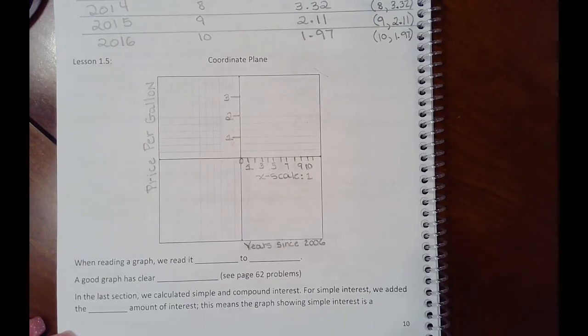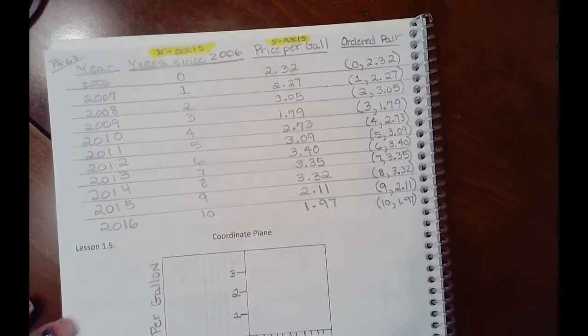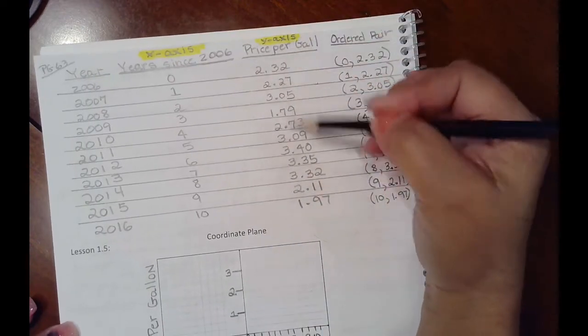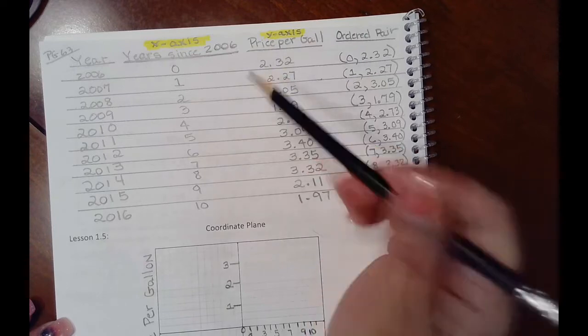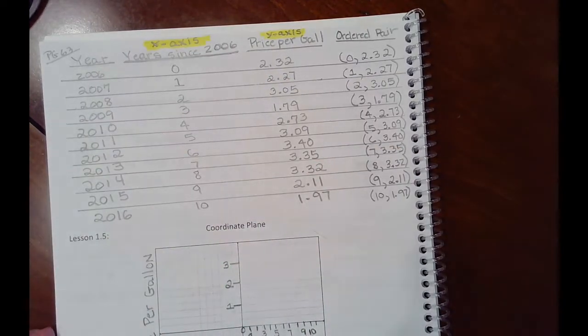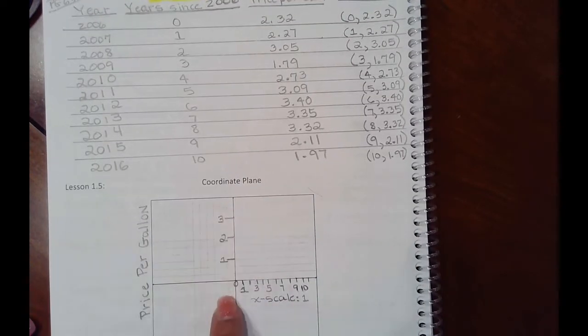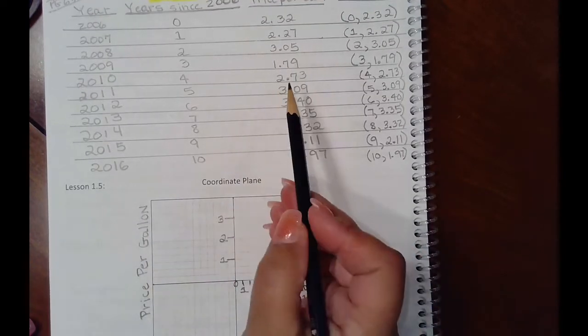On my y-axis, since I have so many different gas prices, these are going to be my y values. They're all between $1 and $3. I mean, there's some that are a little higher than $3. So these numbers I spaced out a little bit more so that I can approximate.